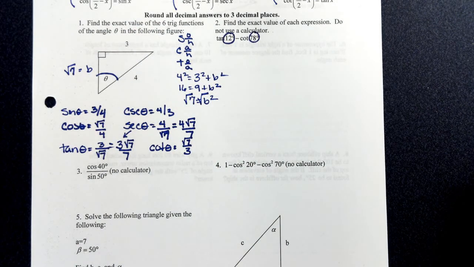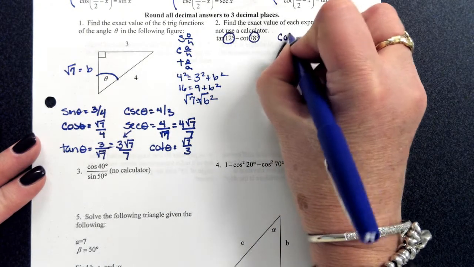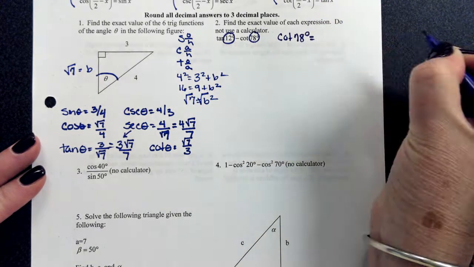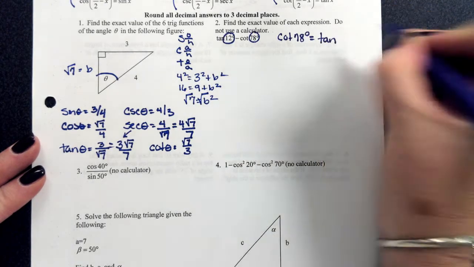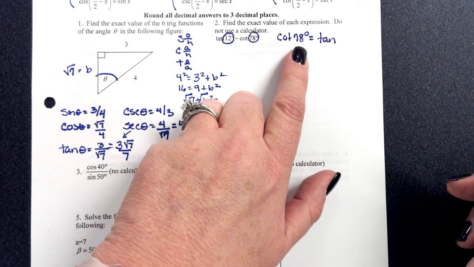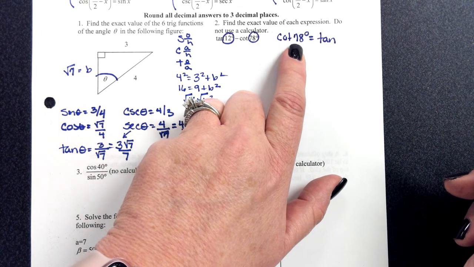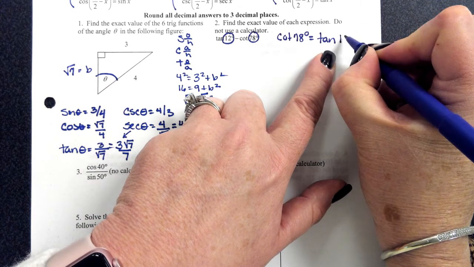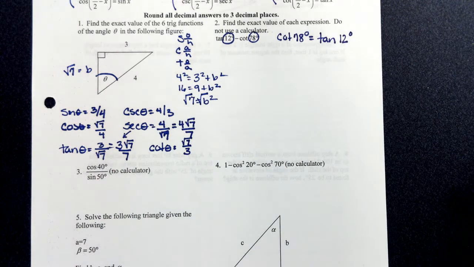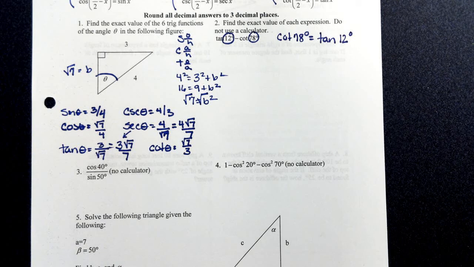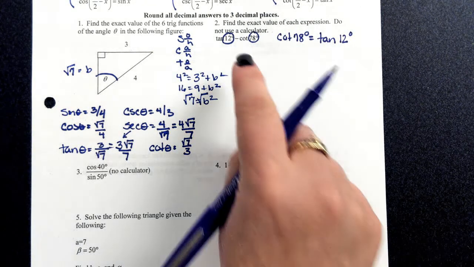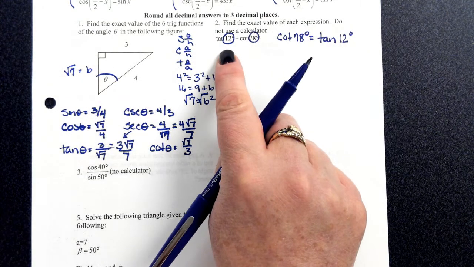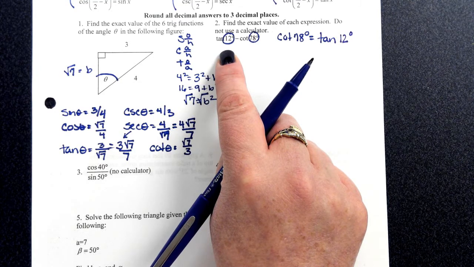They are what? Complementary. So then what I know is that the cotangent of 78 degrees has to be equal to the tangent of whatever the complement of 78 degrees is. So the cotangent of 78 has to be equal to the tangent of 12 degrees. Because what you want to be able to do at this point is rewrite the expression with just one type of angle and hopefully be able to do some simplifying that way. So it's kind of an eeny, meeny, miny, mo. Change everything into tangent, change everything into cotangent. That's completely up to you.